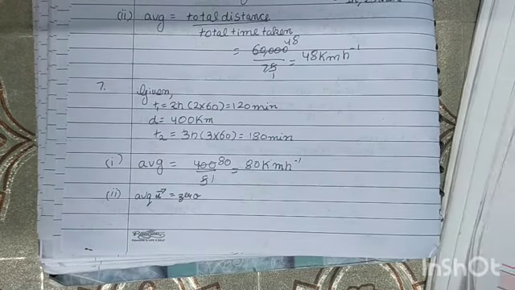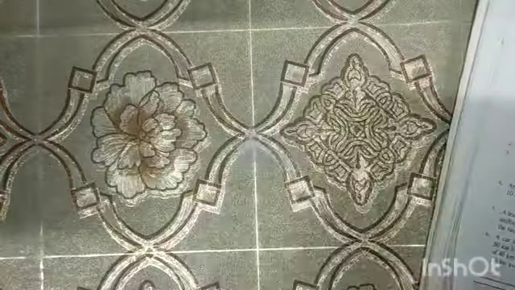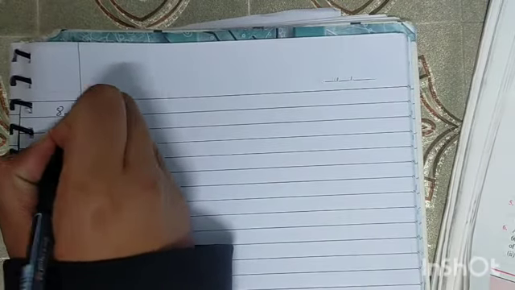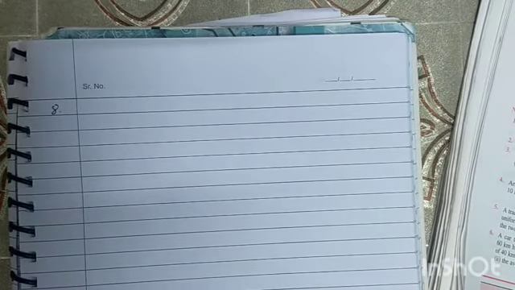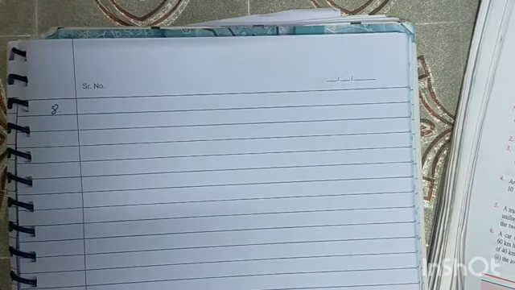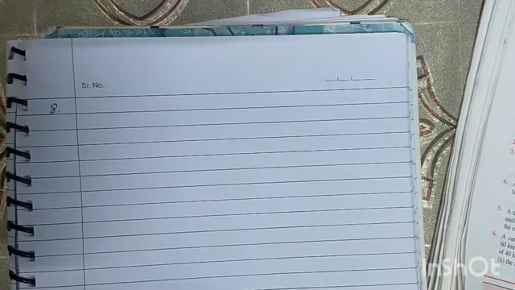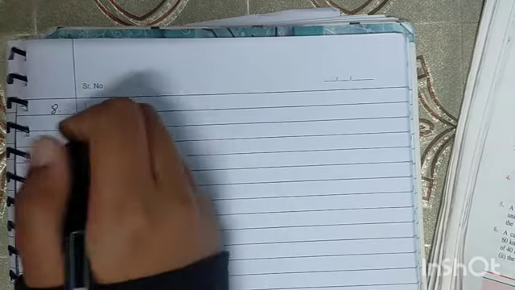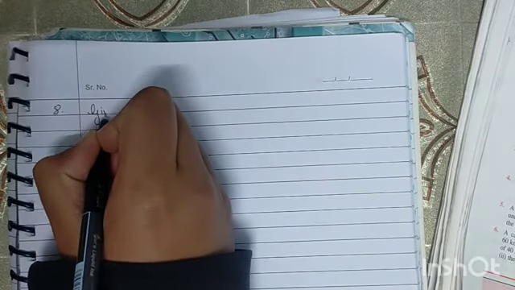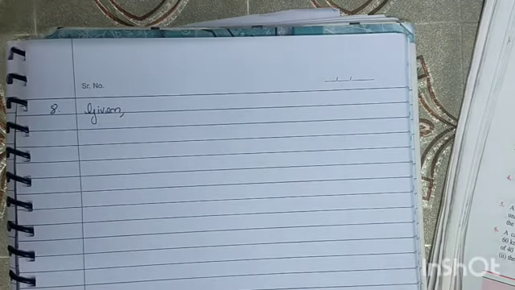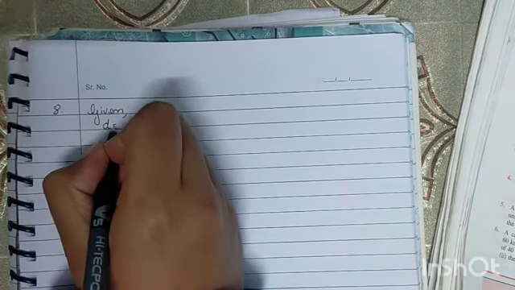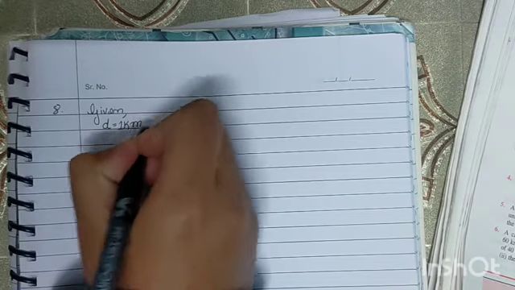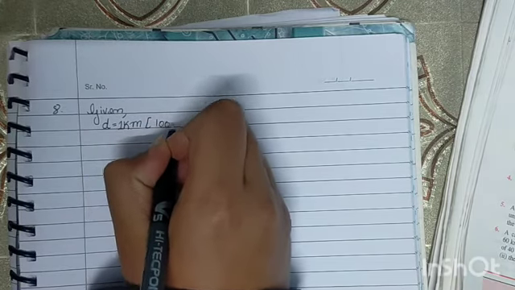Now let's come to our numerical number 8. A car is moving on a straight path, covers a distance of 1 kilometer due east in 100 seconds. Find the speed and the velocity of the car. Okay, given. What is given? Given is distance. Distance is 1 kilometer. It will be 1000 meters.